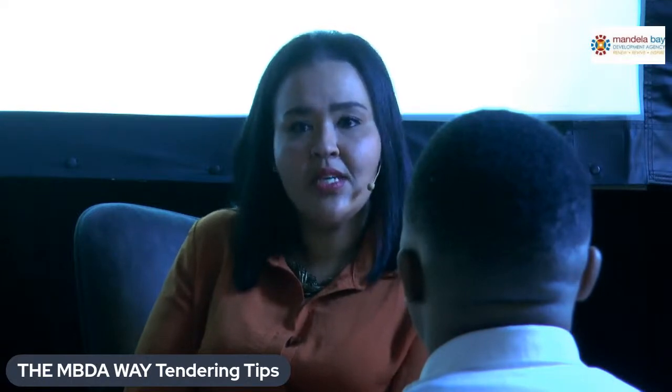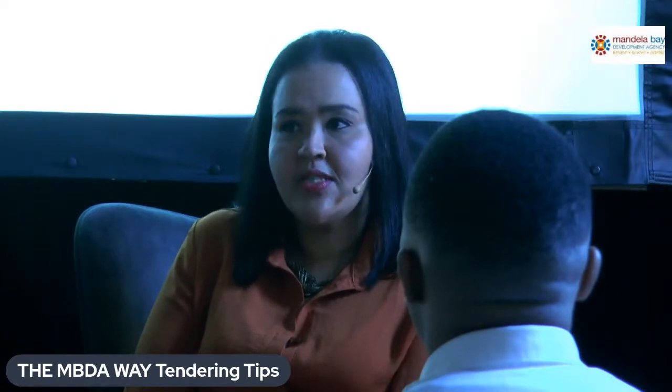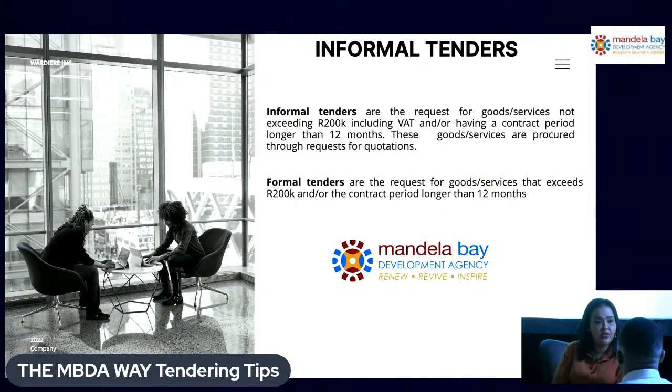And then a formal tender process is where the value of the goods and services that we require is more than 200,000 Rand, and the required service has a contract period that is longer than 12 months.